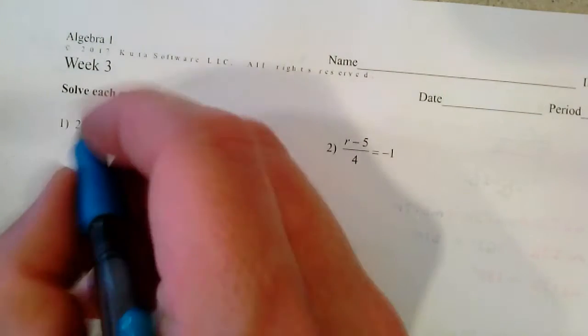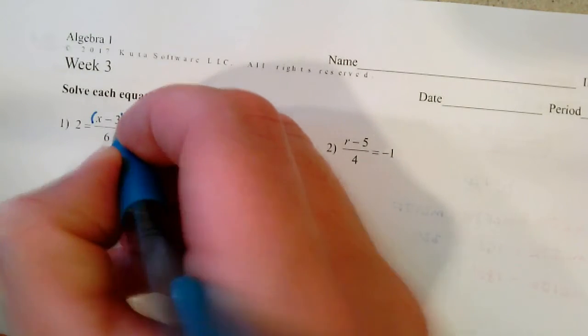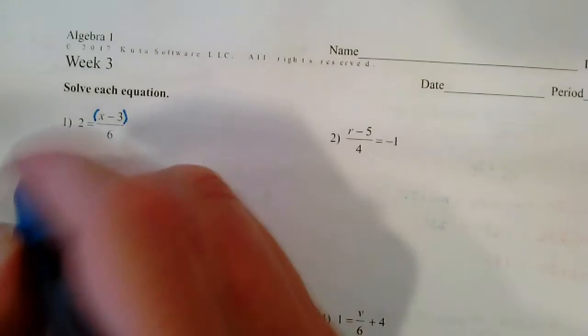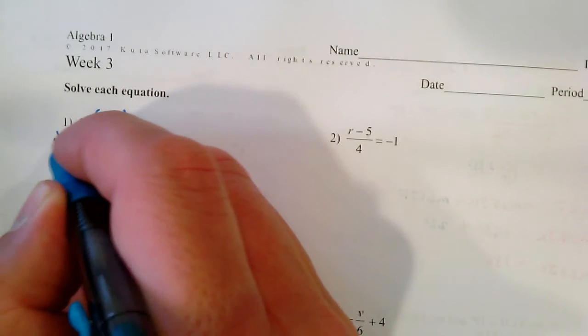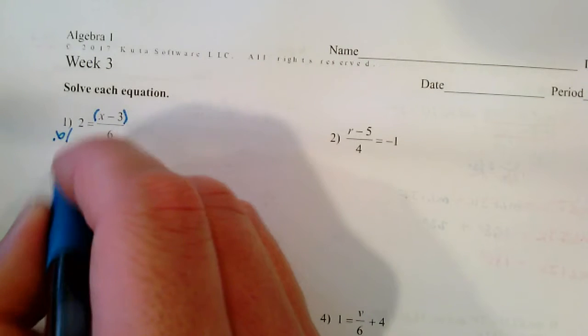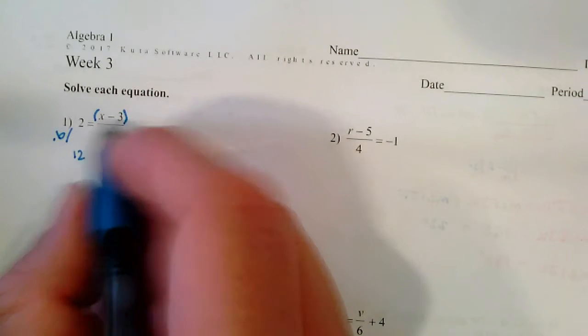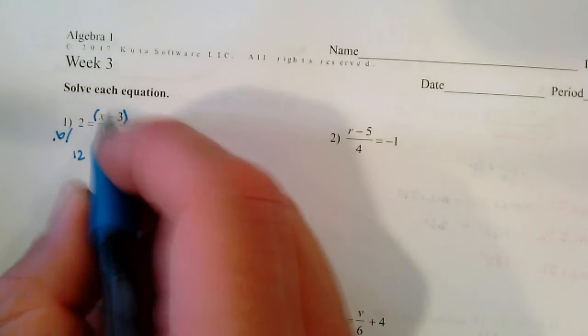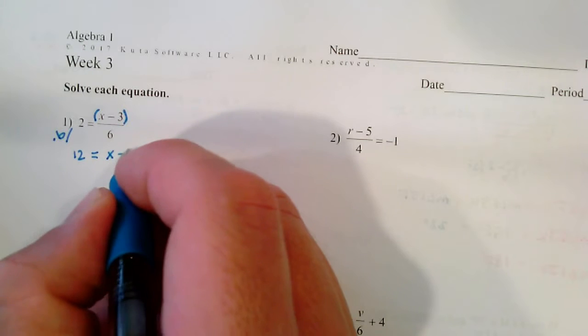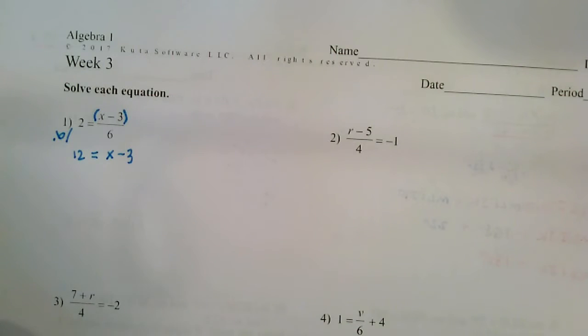So last two-step equation for the week here. So x minus 3 divided by 6. We can think of that as some sort of amount that's divided by 6. We want to undo that division by 6, so we're going to multiply by 6 on both sides. So 2 times 6 is 12, and x minus 3, that whole quantity divided by 6, then multiplied by 6, just gives us the quantity back, x minus 3.